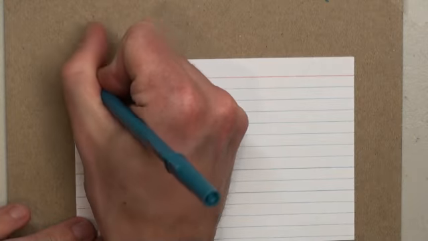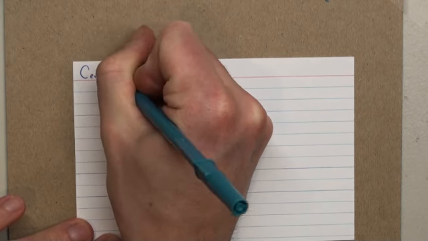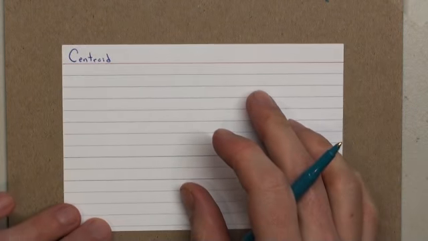Now let's do the next definition, which is for centroid. Centroid, okay?